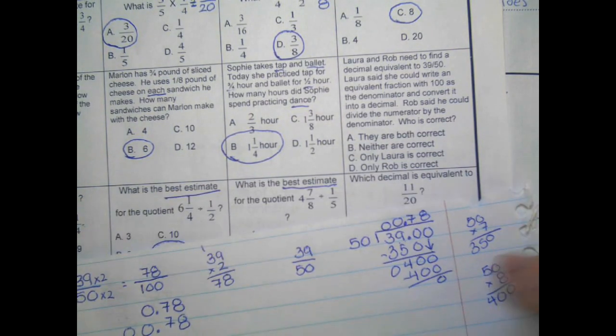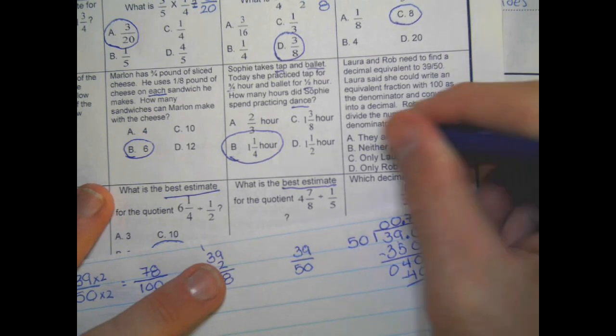So 0.78. Although this one has 2 zeros in front of it, it is the exact same number. So it turns out that they are both correct.